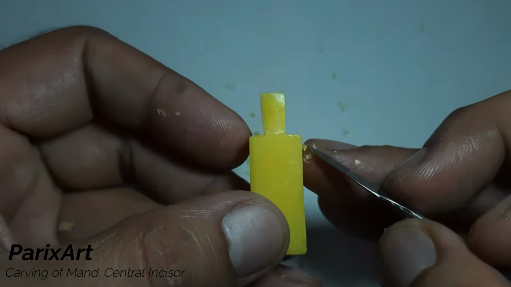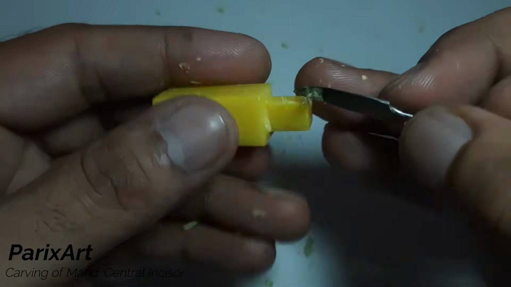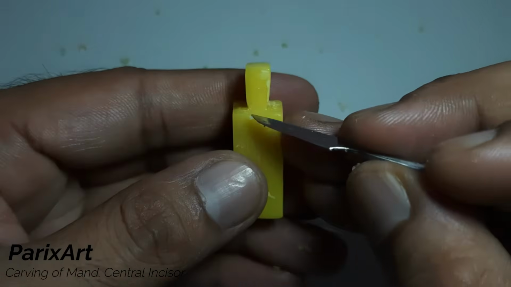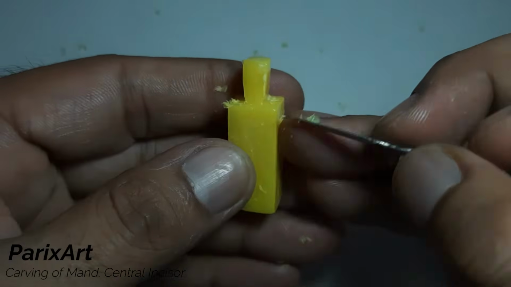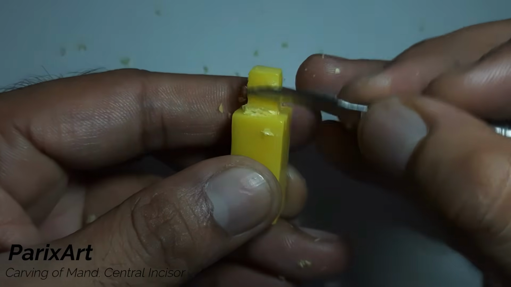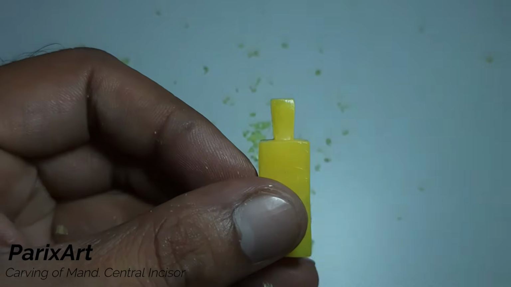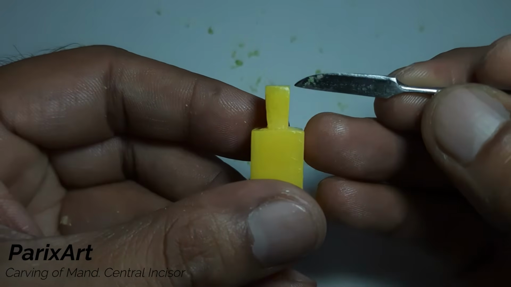See, we are achieving even taper now. Also remember, both incisal angles are sharp.